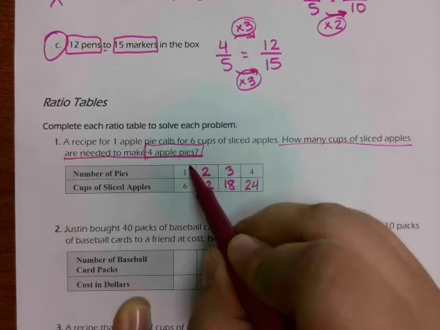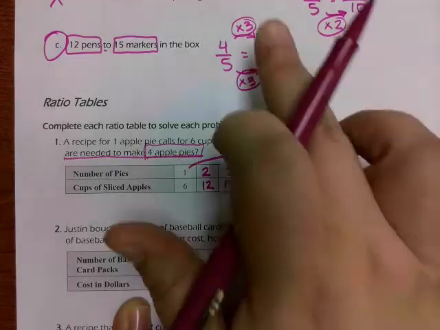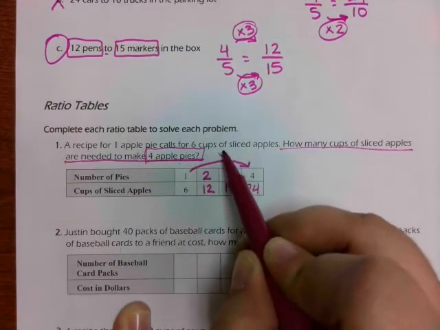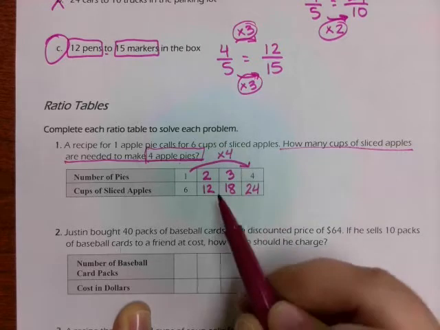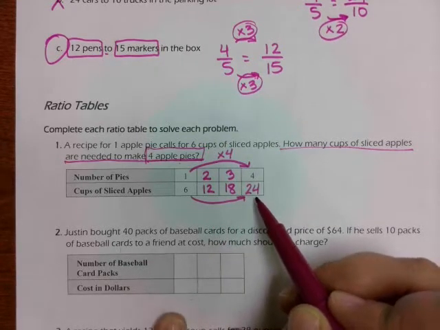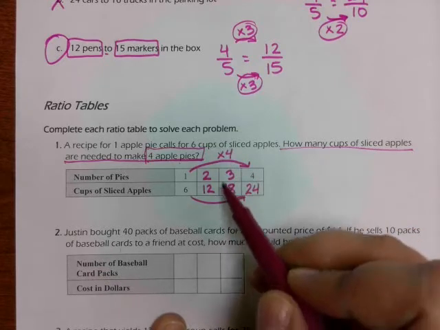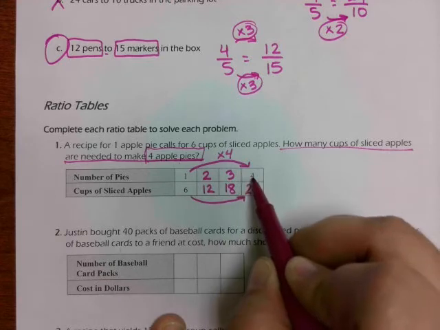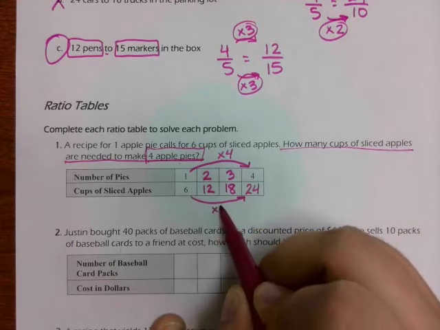You could have seen, okay, I know to get from 1 to 4, just like we saw up here, in order to get from 1 to 4, I multiply by 4. So in order for it to be equivalent, I have to do the same exact thing at the bottom. I can't multiply by a different factor or else the ratio will not be equivalent. So if I multiply 1 times 4 to get 4, 6 times 4 will get me my answer of 24.